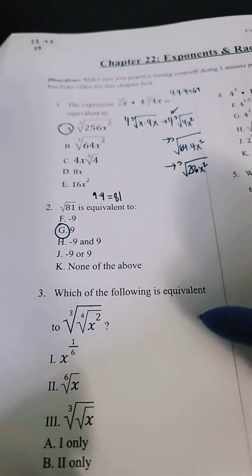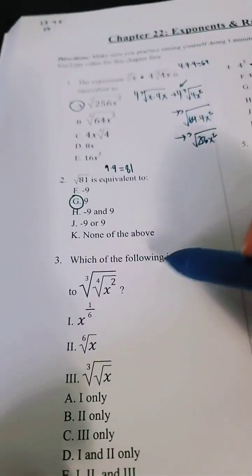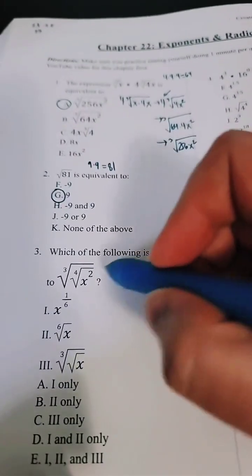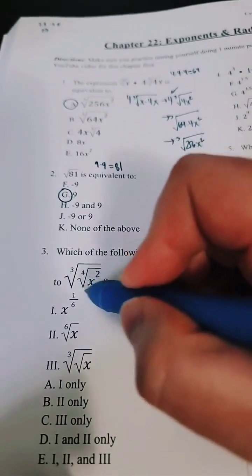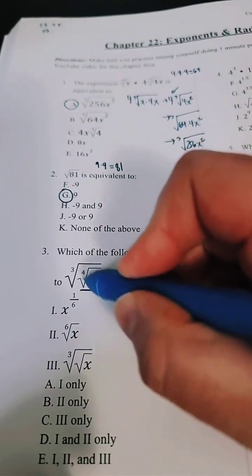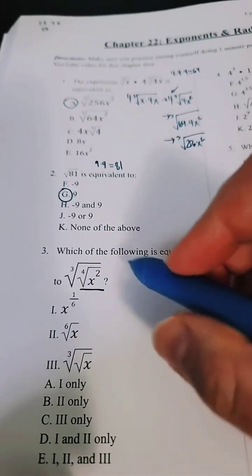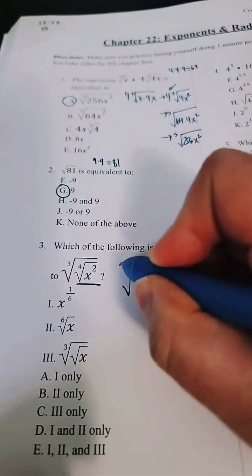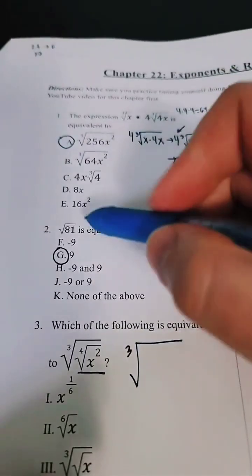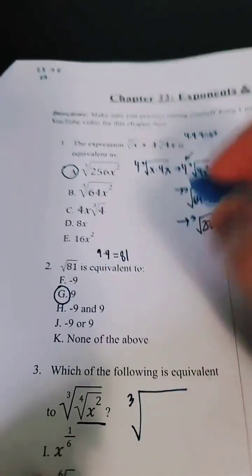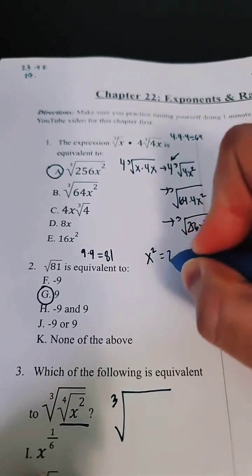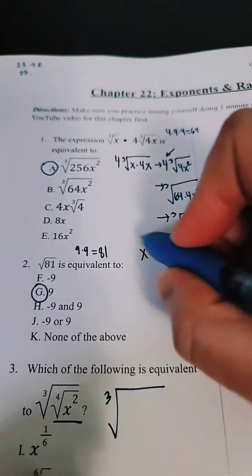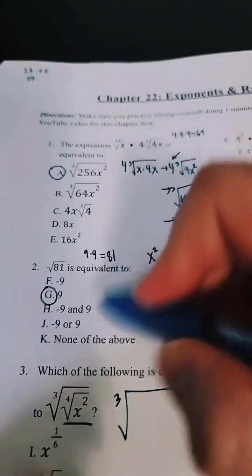And then let's go to the next one. Number 3, which of the following is equivalent to all of this? So I start inside out. So I want to start with this inside part, the x squared, and then the fourth degree radical right there. So I'm going to keep the cube root. A lot of people get confused about this because they're thinking of x squared is equal to 81. That's not what this says. That's a common misconception.